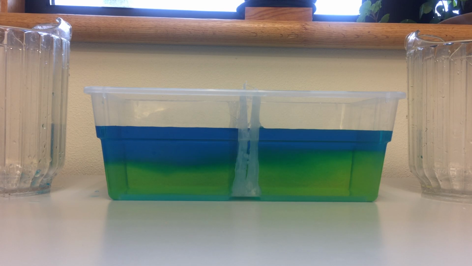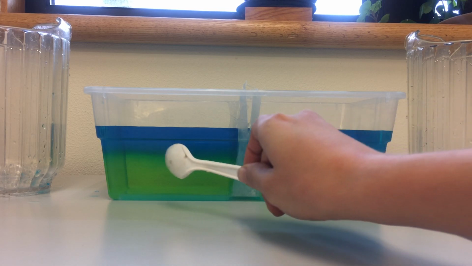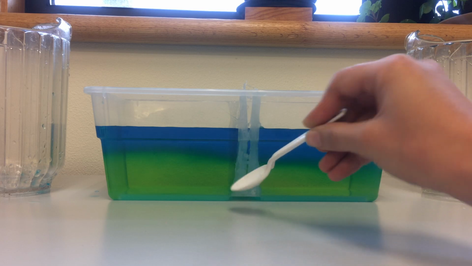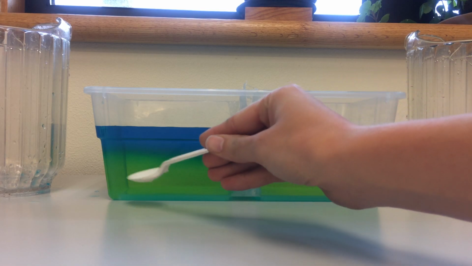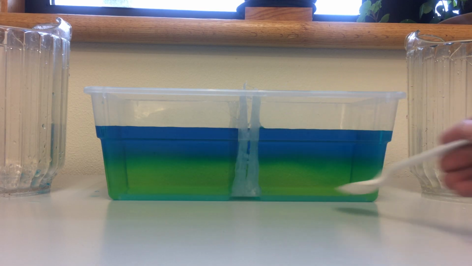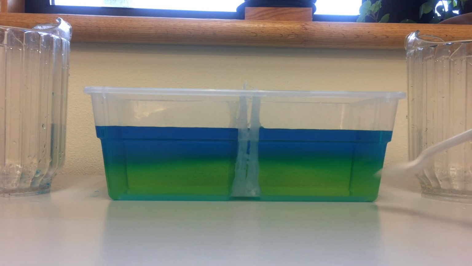I'm guessing some of you might have predicted that it would all turn green. And I do notice that there is some green in the middle here. So what I see is a layer of yellow on the bottom, a layer of green in the middle, and a layer of blue on the top. Does anyone have any guesses why that might be?